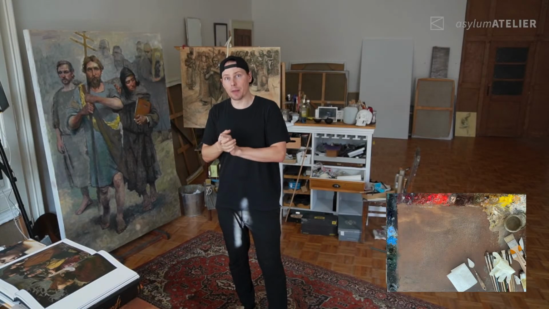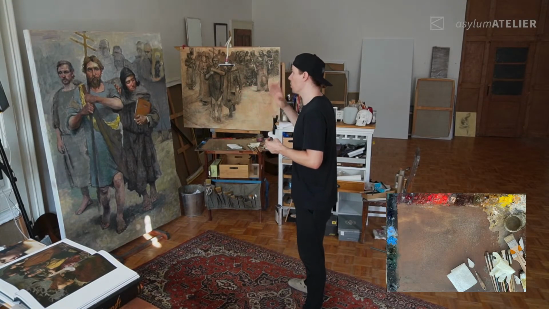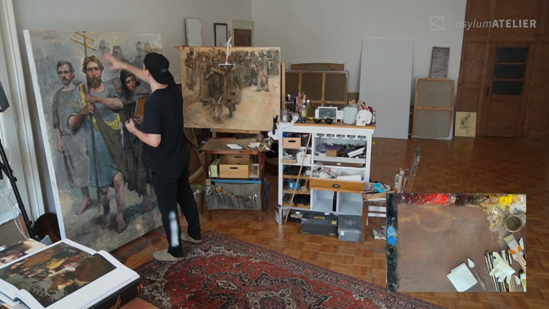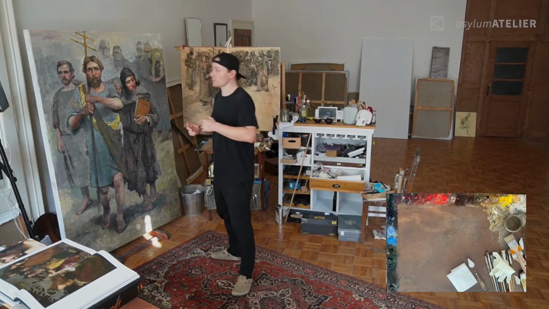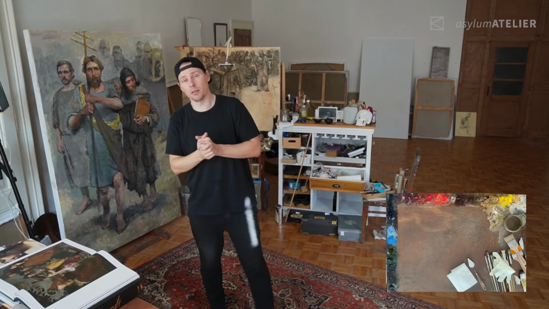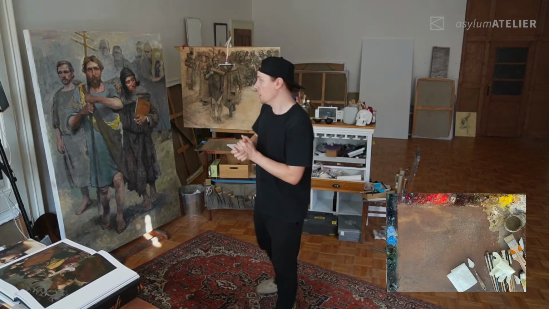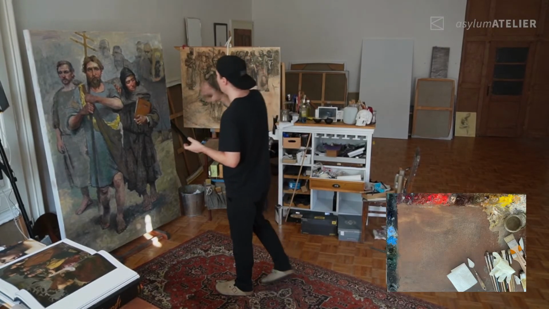Today, I would like to continue working on the portraits that are not resolved in the background. So I have some idea about what positions I want, where I want them to look, and what tilts and rotations of the head I want.